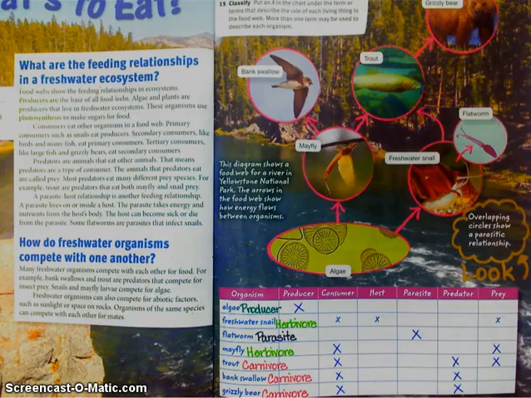So now we're on page 532 and 533, and we're looking at feeding relationships in a freshwater ecosystem. We're looking at a food web on page 533. It is similar to the food web that we saw in lesson 2. Obviously, it's not the same food web. The organisms are different, but a food web's a food web. They all are set up basically the same way. So the organisms are listed in the table: algae, freshwater snails, flatworms, mayflies, trout, bank swallow, and grizzly bear.